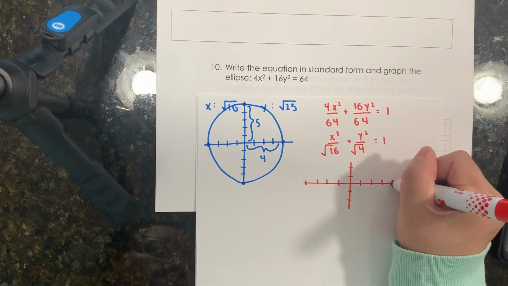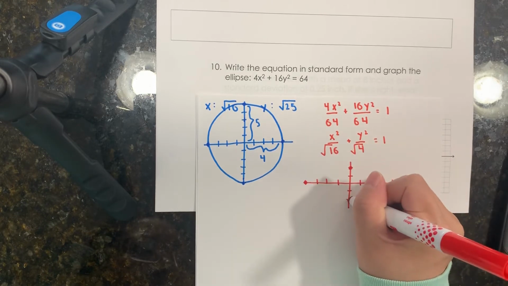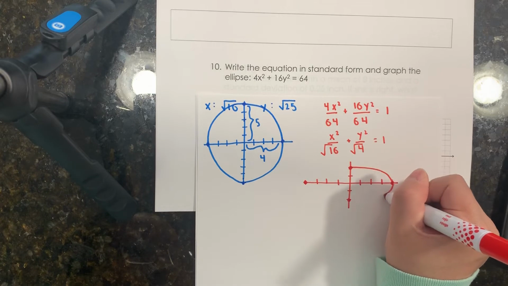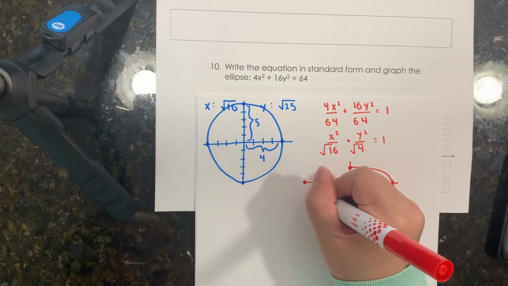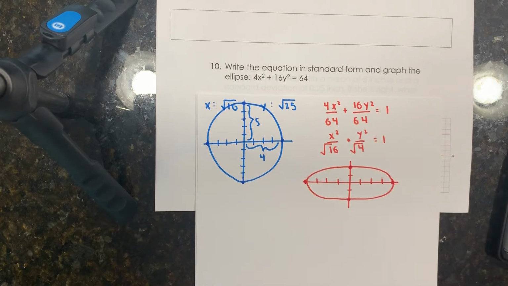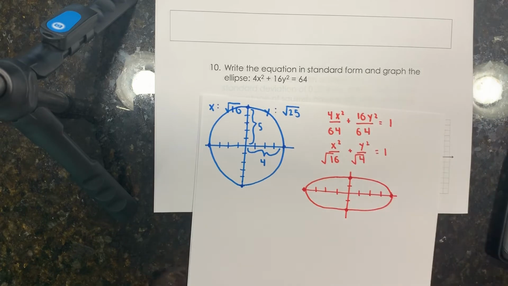So 4 away, 4 away, 2 away, 2 away. And then graph your ellipse. And that is your result for number 10. So putting that in standard form, which does look like double intercept form, is what you have to do.